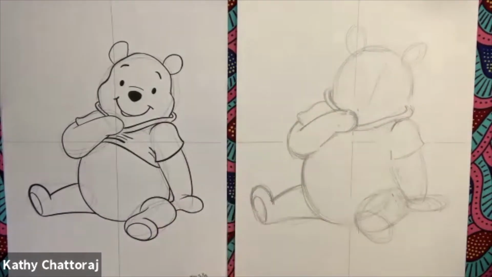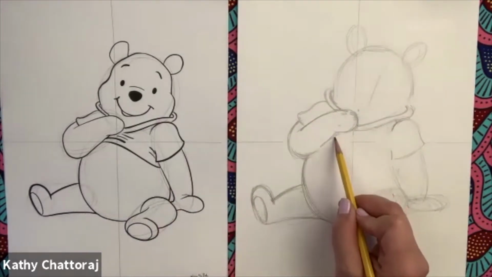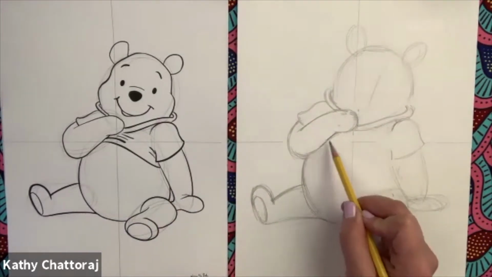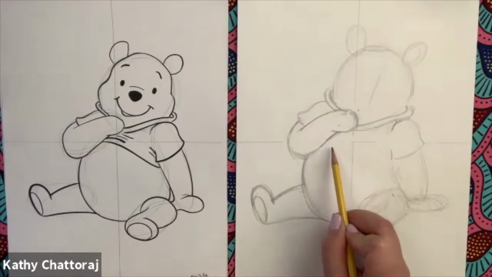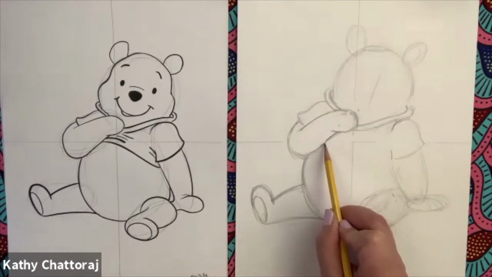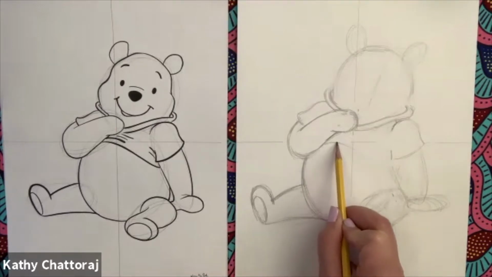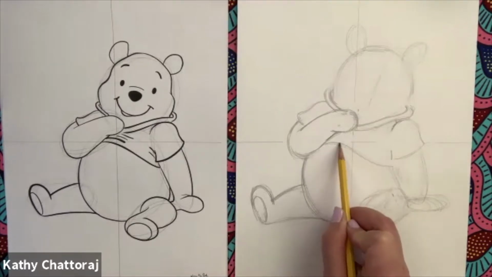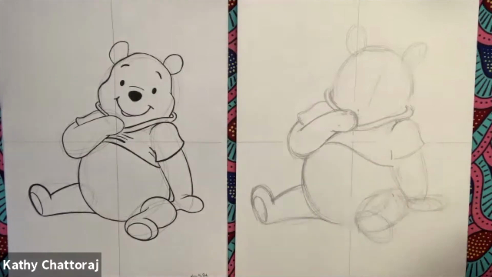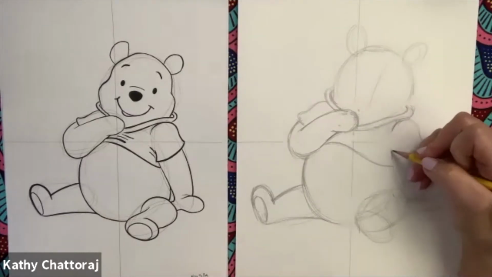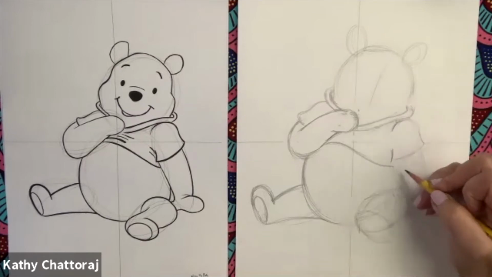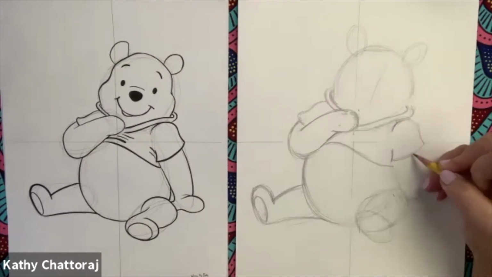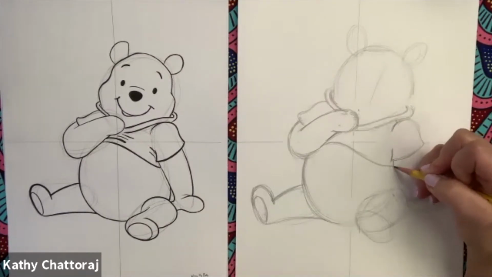So then we have that leg. Now, in here, this comes down, and then there is this shirt that goes around and over, right? It's stretching over his little tummy, his big tummy, like that.